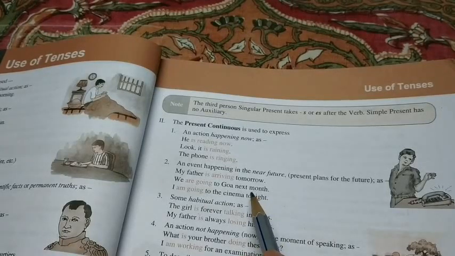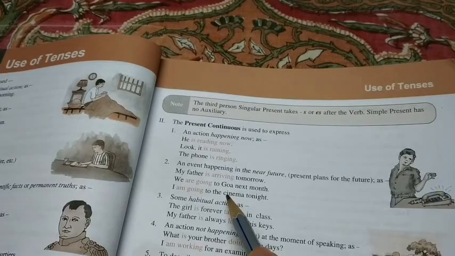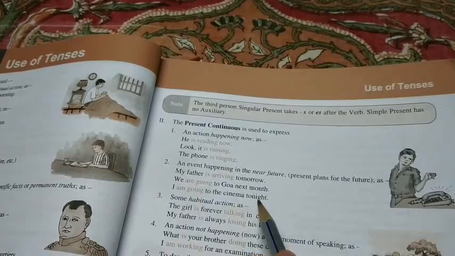At present, I am not going, but I am going to cinema tonight. I am now saying this in the evening, so I am telling that I am going to cinema tonight.